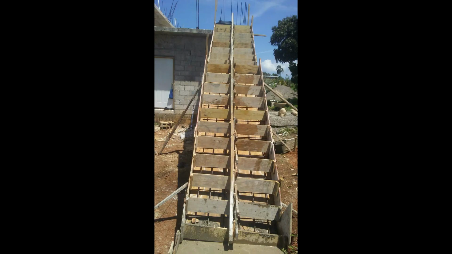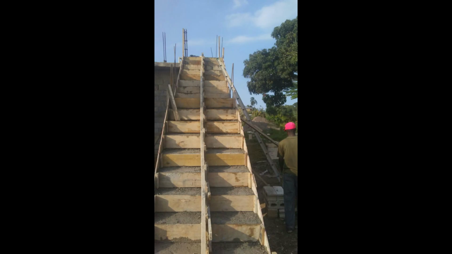So in this screen, the steps are formed up and steel is in the bottom in preparation for pouring of the concrete mixture. So in this slide, you will see that the concrete is poured, and in the next slide coming up, you'll see when the board is removed from the steps, revealing the steps that are formed. Beautiful job. It's looking good.